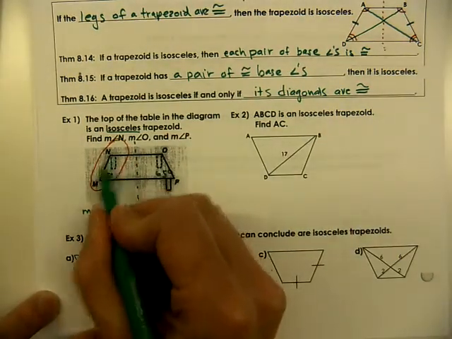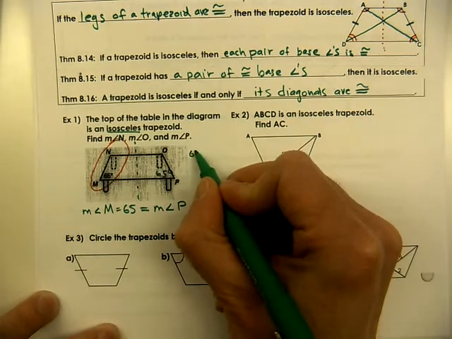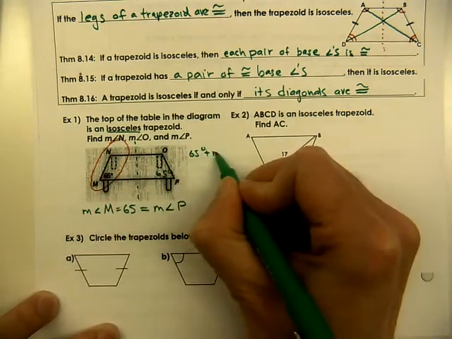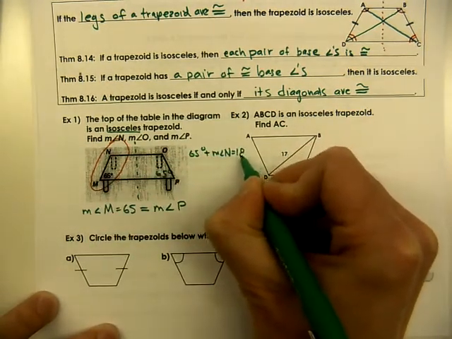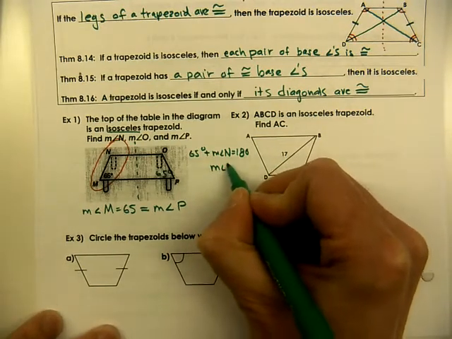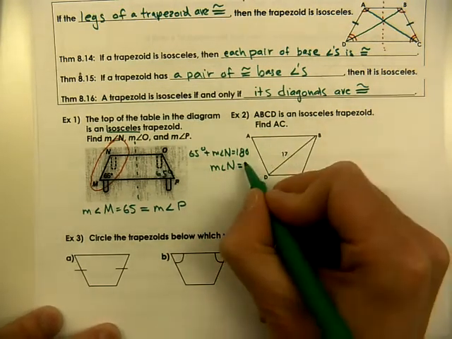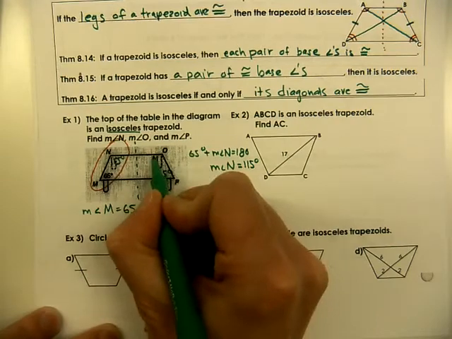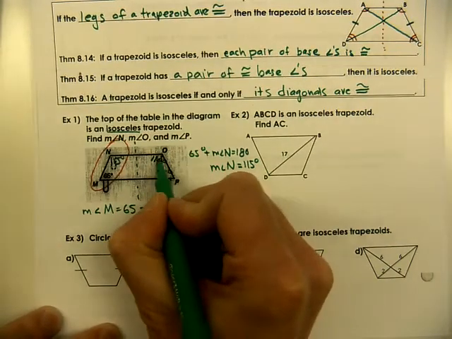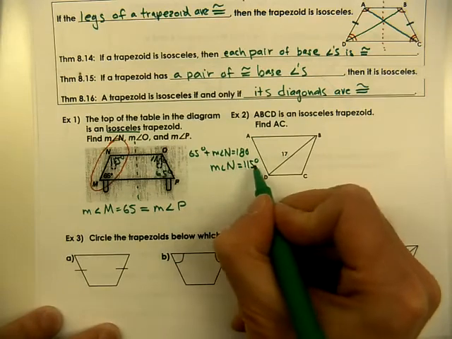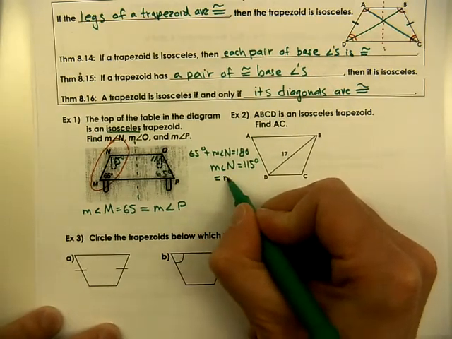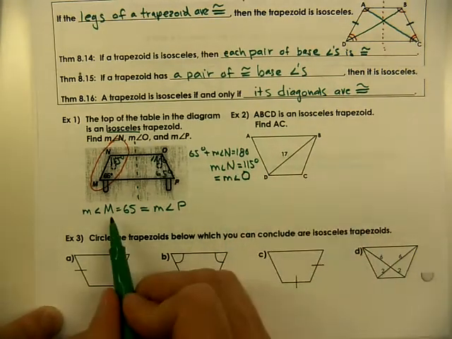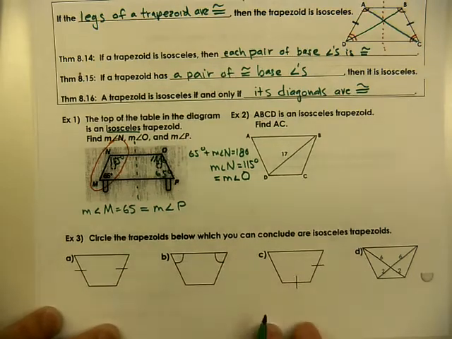So we're going to add those two together. The 65 degrees that we have from the measure of angle M plus the measure of angle N are supplementary. So when we subtract 65 from both sides, we will get a result of 115. So this is 115 in the top left corner, this is 115 in the top right corner. So in case that's hard to read, the measure of angle N equals 115, which also equals the measure of angle O. So those are your pairs. N and O are the same size, M and P are the same size.